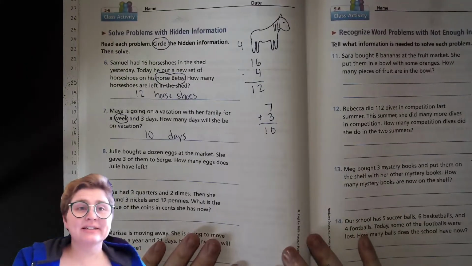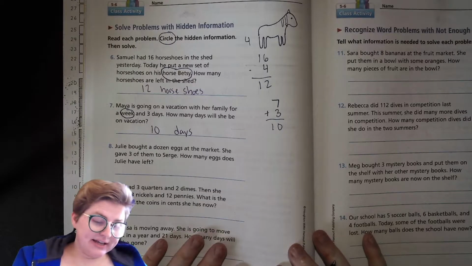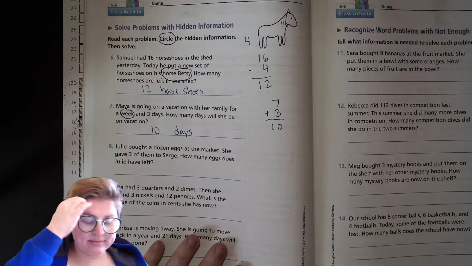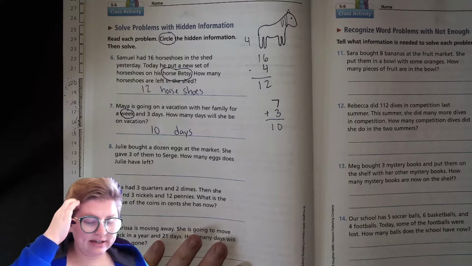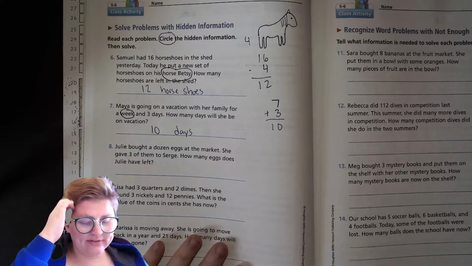Number 8. Julie bought a dozen eggs at the market. She gave 3 of them to Sergey. How many eggs does Julie have left?